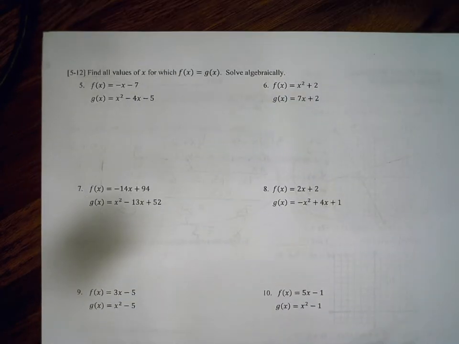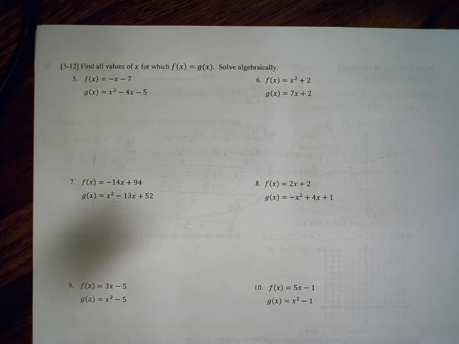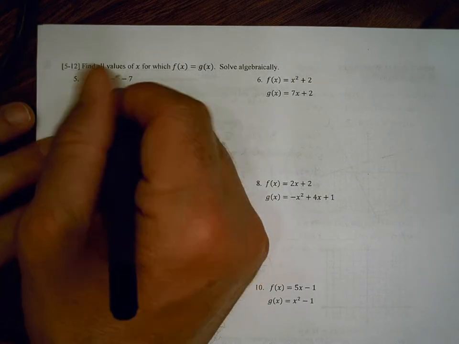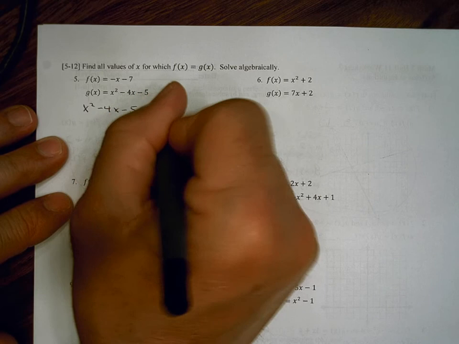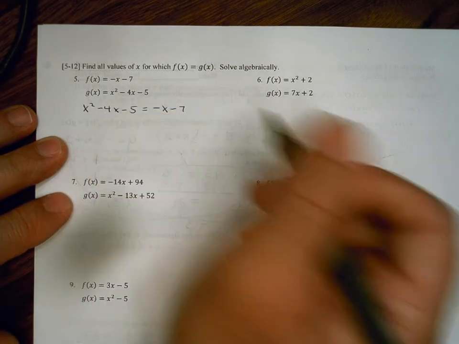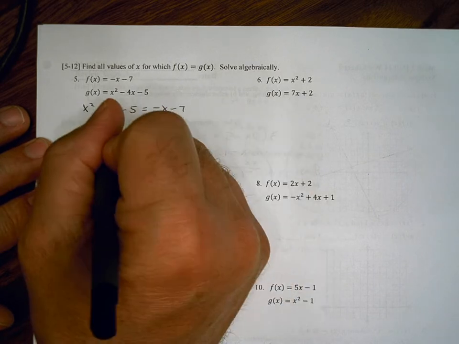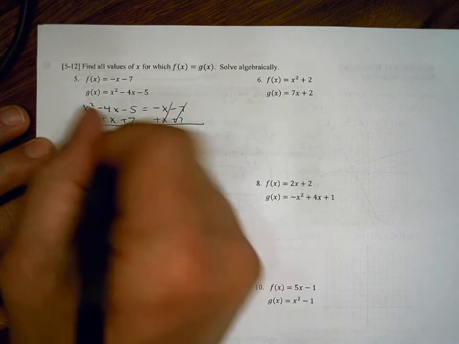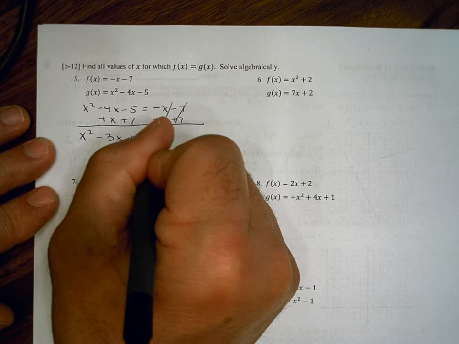All right, so now we're just solving all of these algebraically, and it's really not too bad. Once you set them equal to each other, get them all to one side, set it equal to 0, and then decide how you're going to do this. So let's see. I'm going to go x squared minus 4x minus 5 equals negative x minus 7. If I add x to both sides and I add 7 to both sides, we end up with x squared minus 3x plus 2 equals 0.